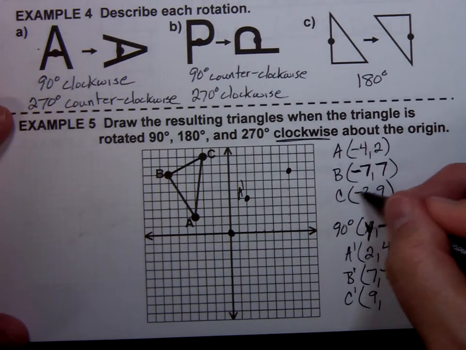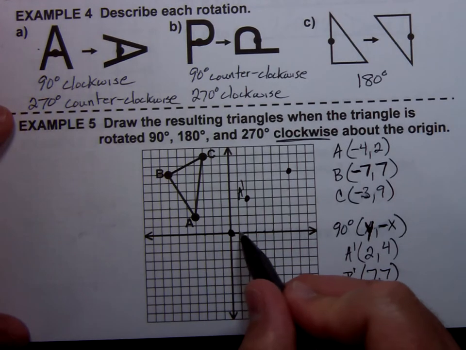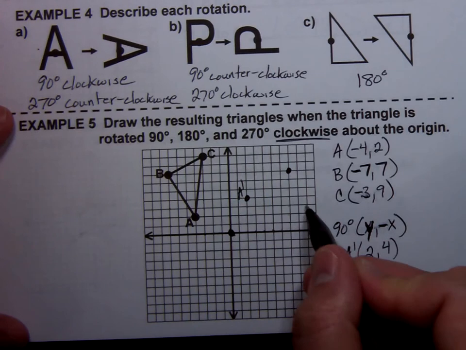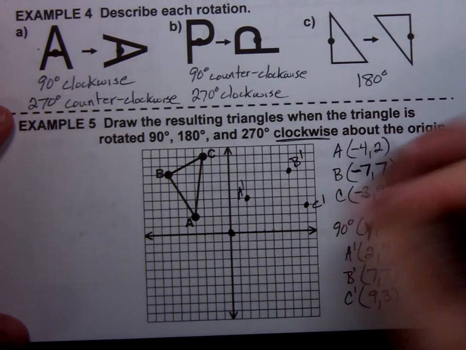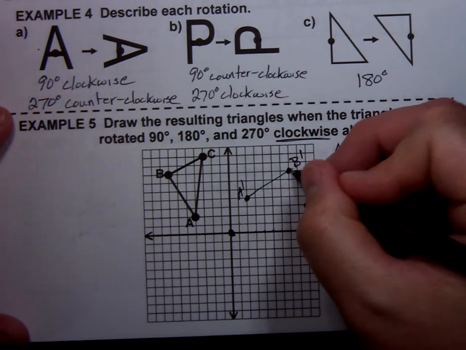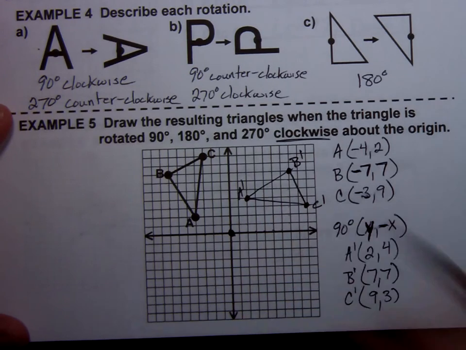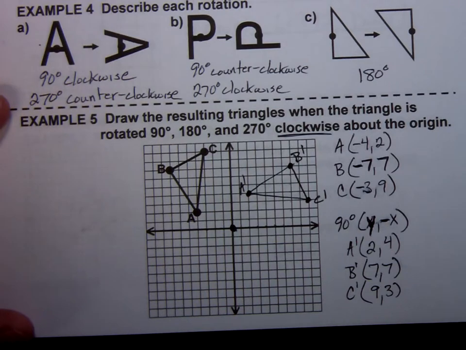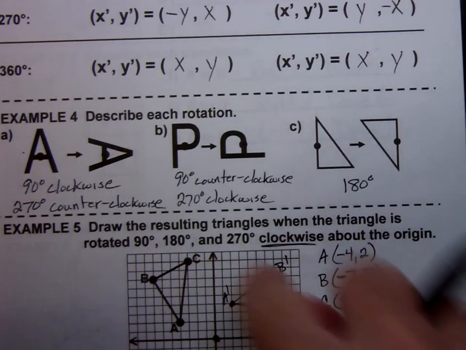Again, we're going to put another negative in front of that, so that's going to make that a +3. And here's C prime. This was B prime. So now I can draw this triangle. And that's where it should be after a 90-degree rotation. Just think about this being a pinwheel, and it's just spinning around there, 90 degrees rotation.